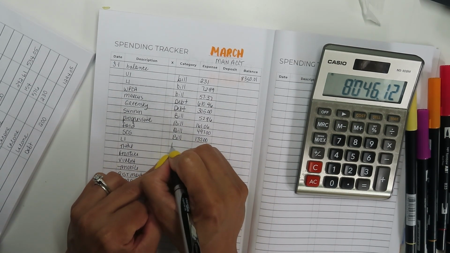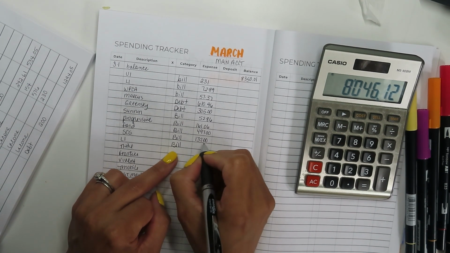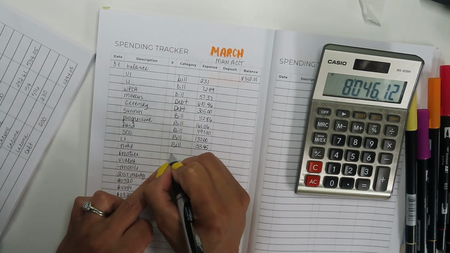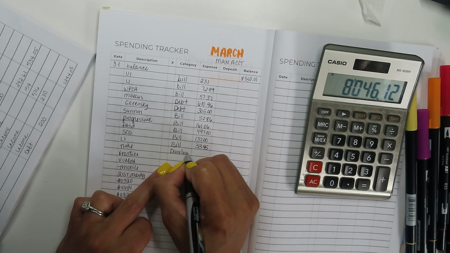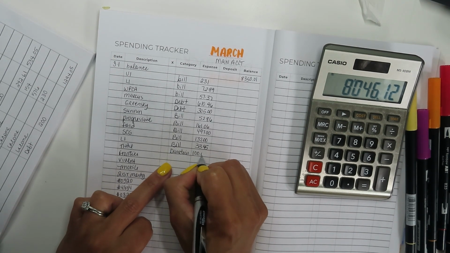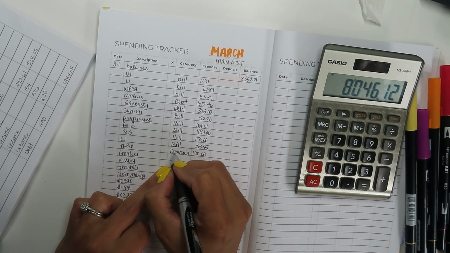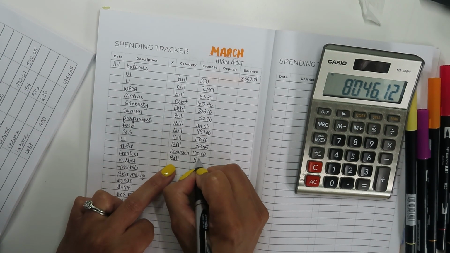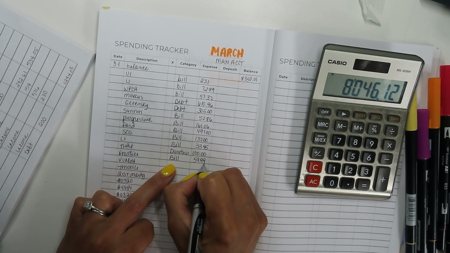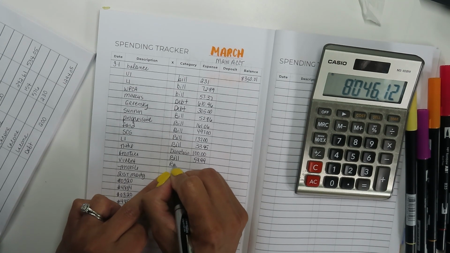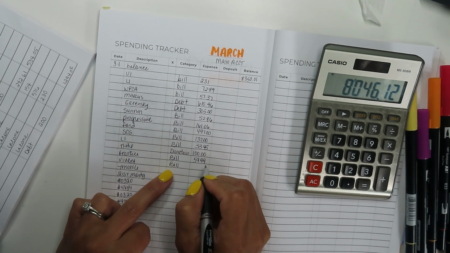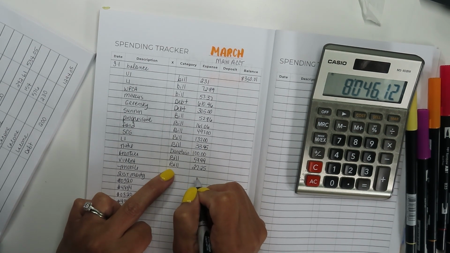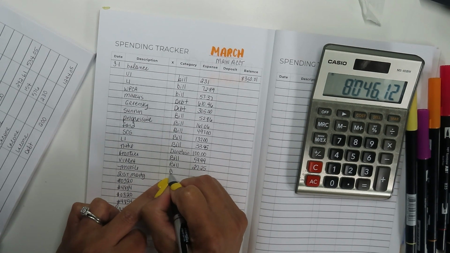32. All right. Bill. So these are all bills. Donation. Bill. 59.99. Bill. 27.25. T-Mobile is a bill.